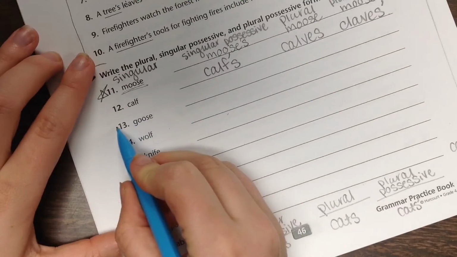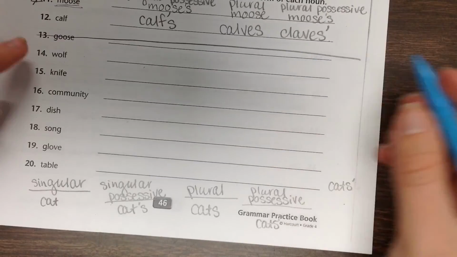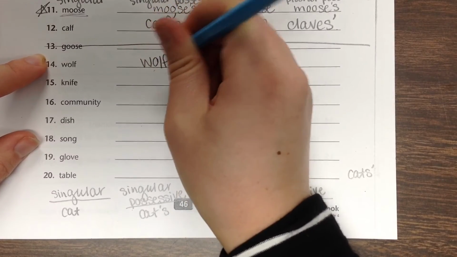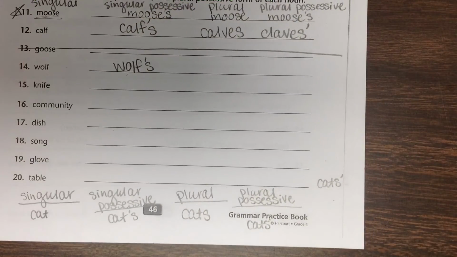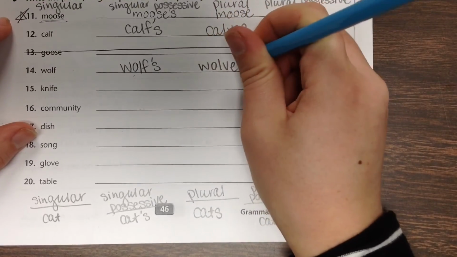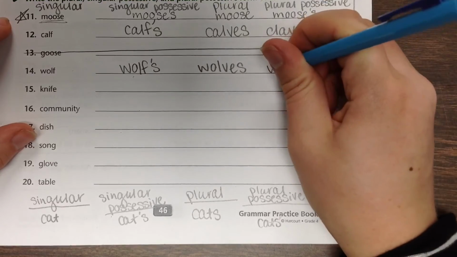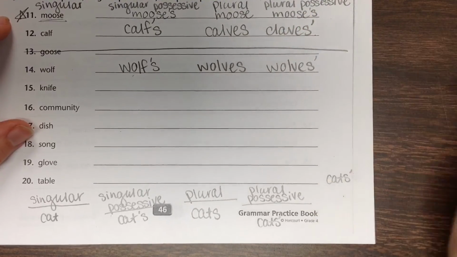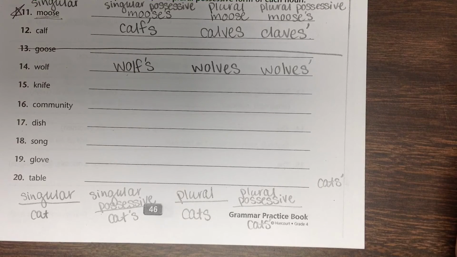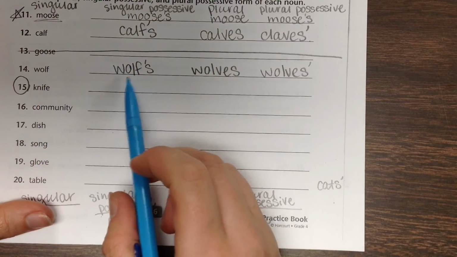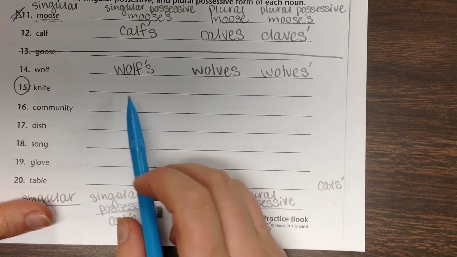All right, let's skip goose, and let's do wolf. So to make it singular possessive, it's just wolf apostrophe S. For plural, it's wolves. And for plural possessive, it's like that. Because if we had done apostrophe S, that would make not a lot of sense. All right, I'm going to have you come back and do 15. Knife is going to be very similar to what you do for wolf, okay?